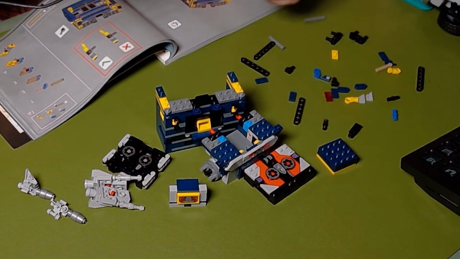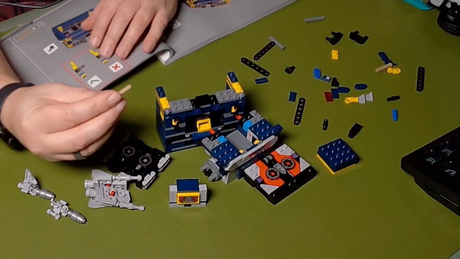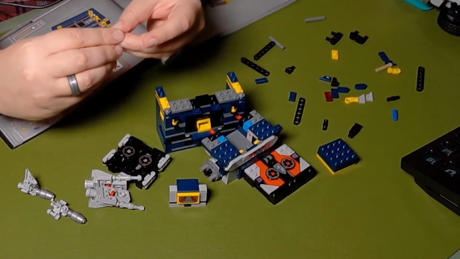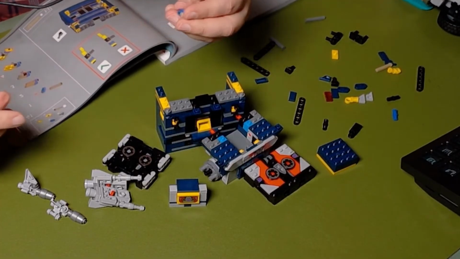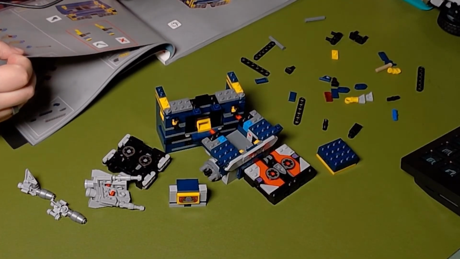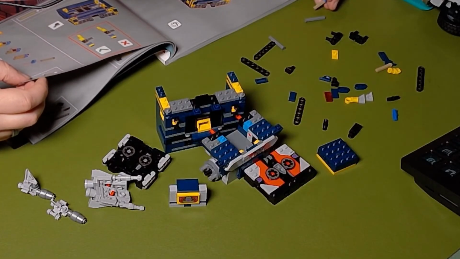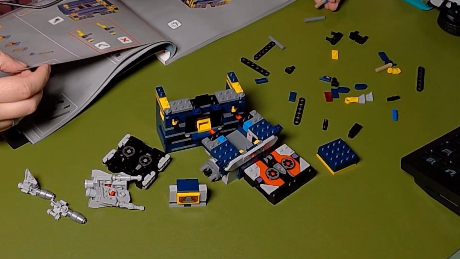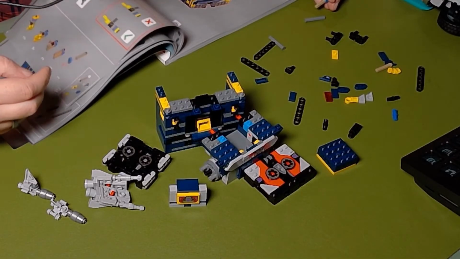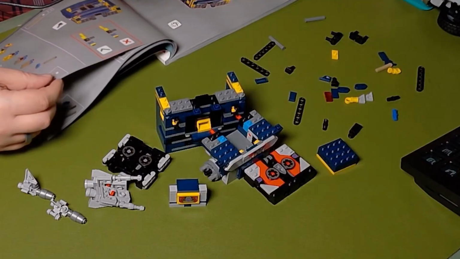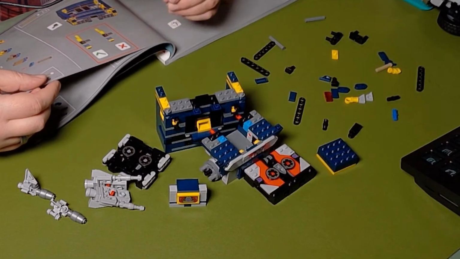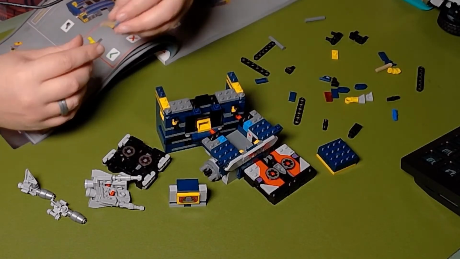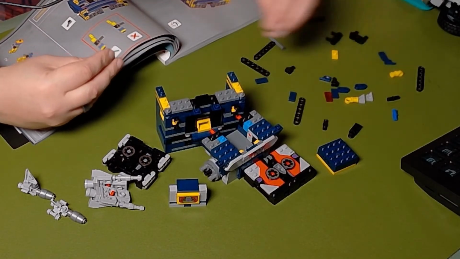Okay, so one of these, and wait a minute. But it's two. Oh no, I build one and the other side has a different piece in it. Okay. I was gonna say I don't have enough to do that. Phew, they almost got me.